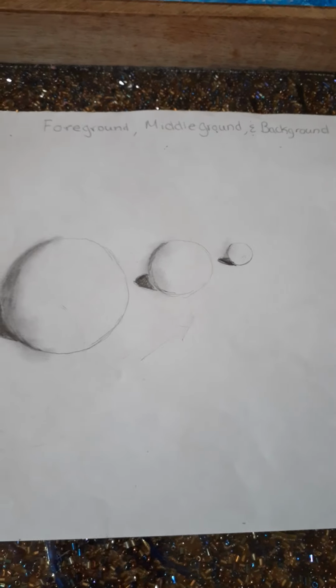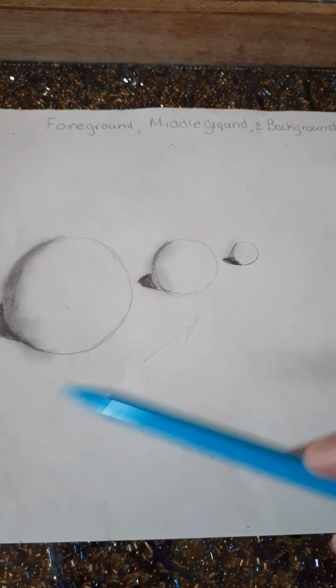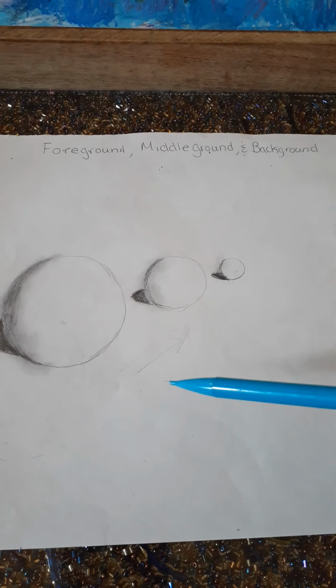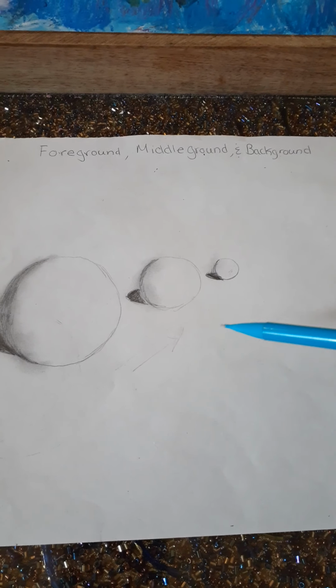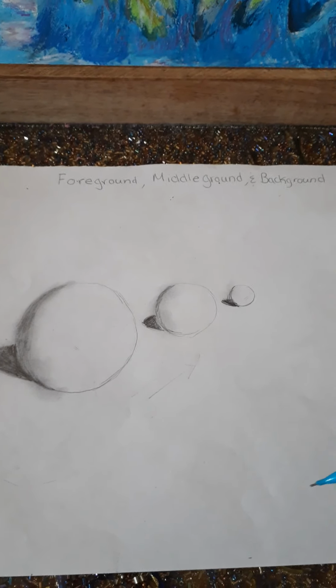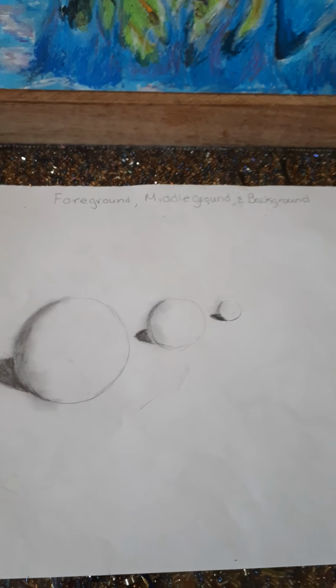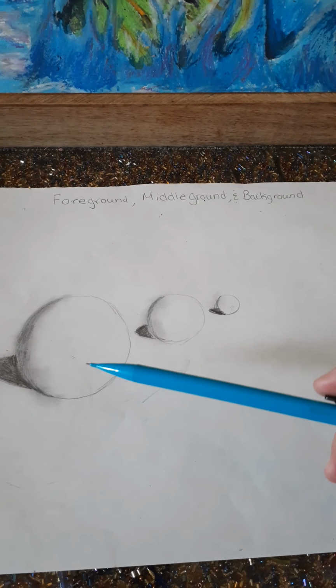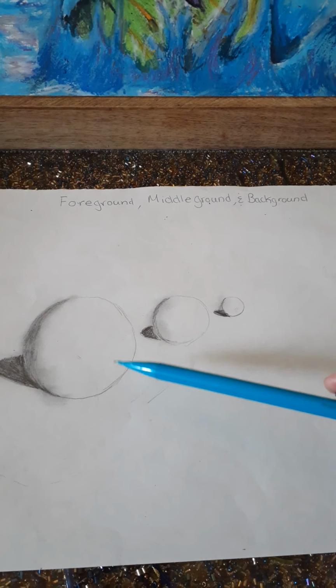So, for instance, if we take a look at this diagram right here, you will notice that your eyes will immediately draw to this direction and to this sphere. That is because of the composition in my artwork. Now, in order to create foreground, middle ground, and background, with foreground, you have to make sure that the object is closest to you and is the biggest one.